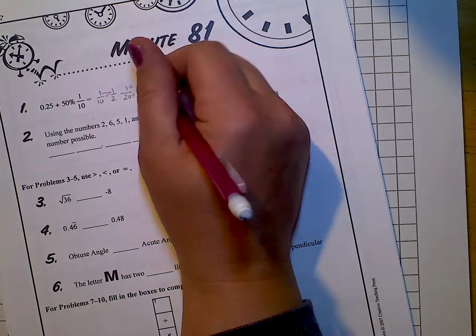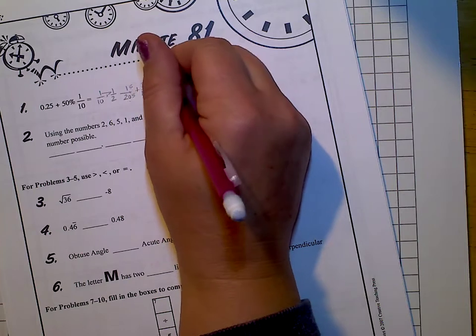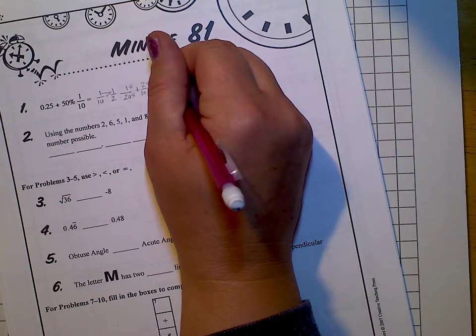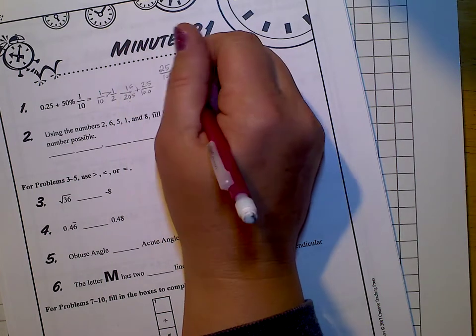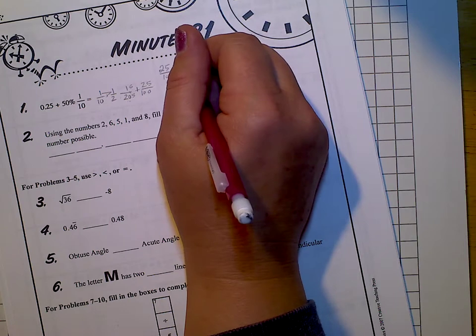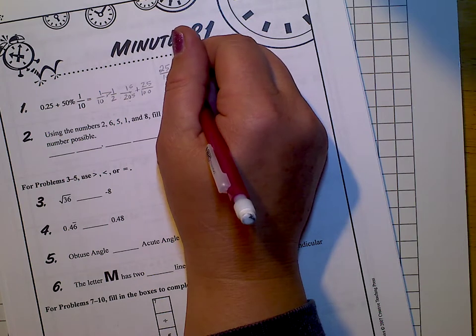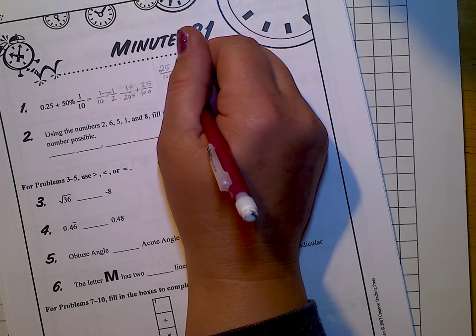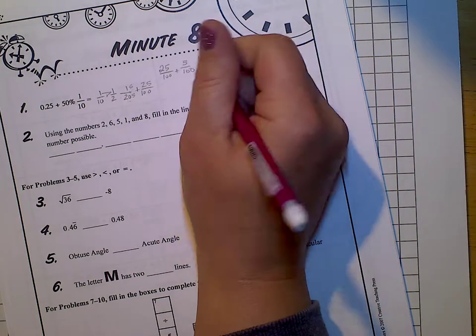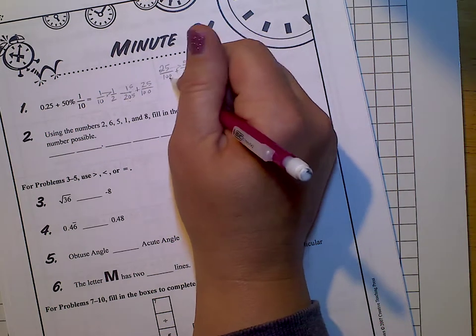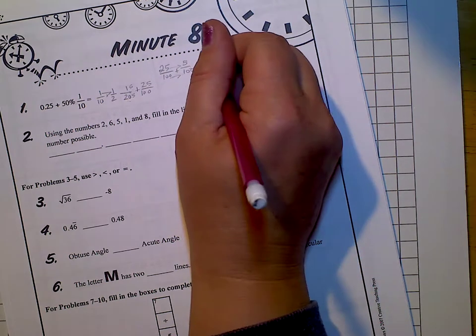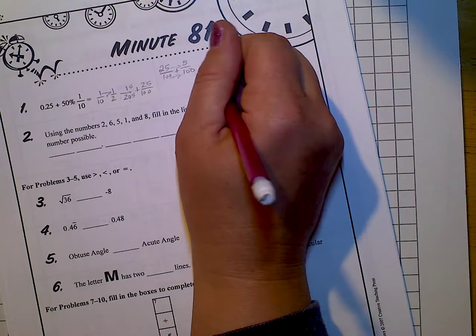So it would actually be 25 hundredths plus 5 hundredths. Adding them across, we're going to get 30 tenths, 100. This is why it's not making sense.